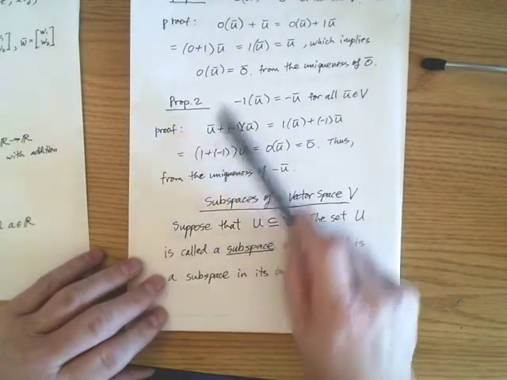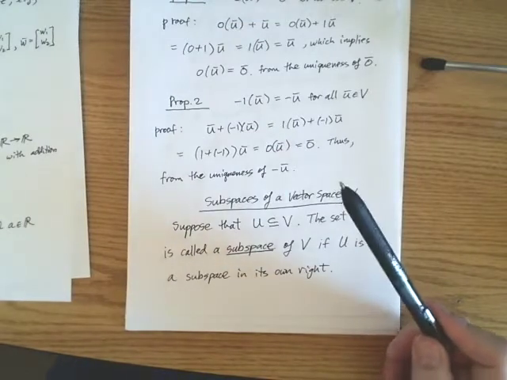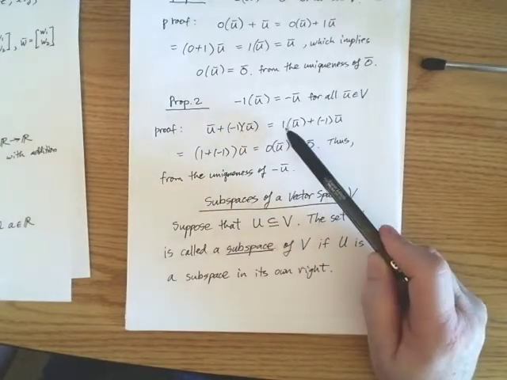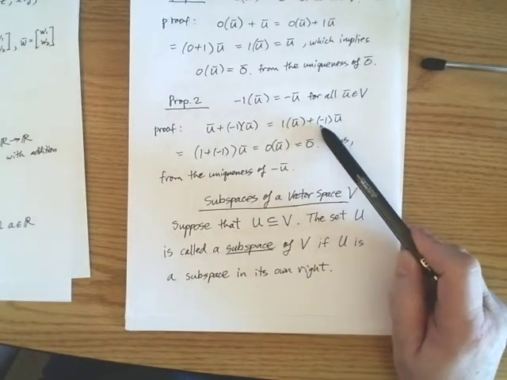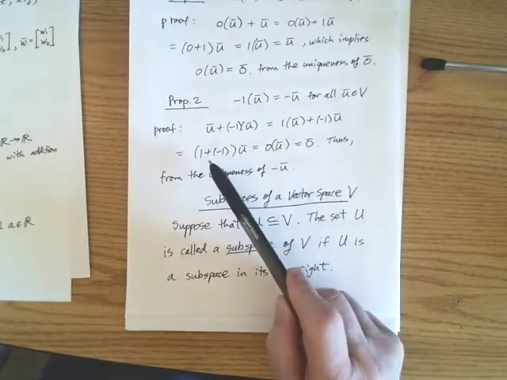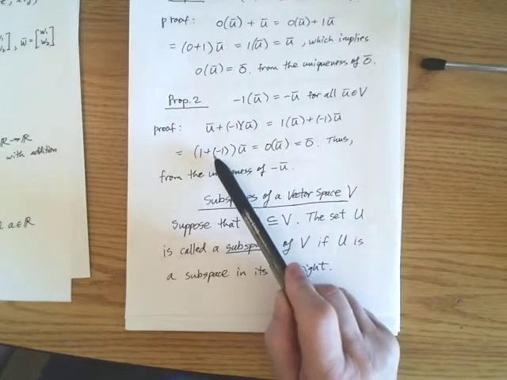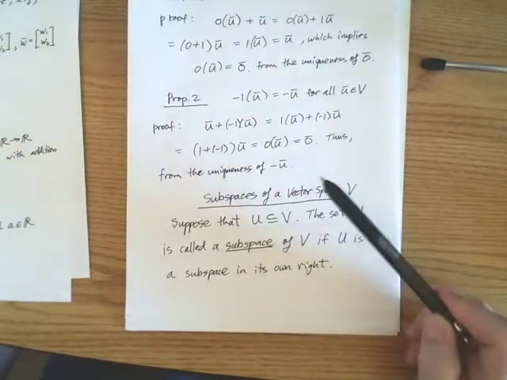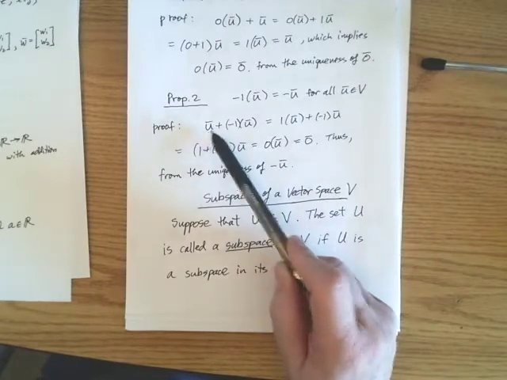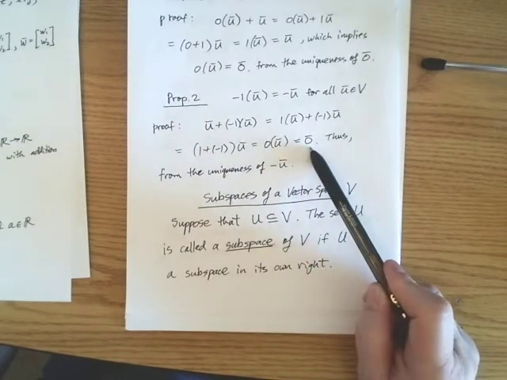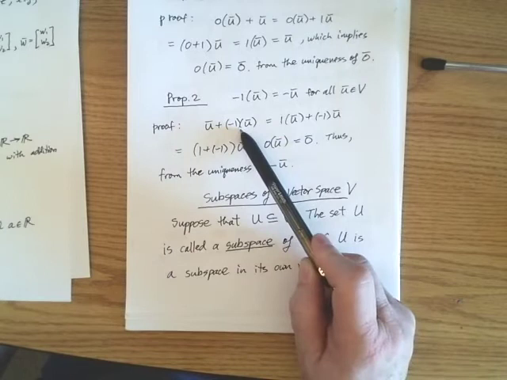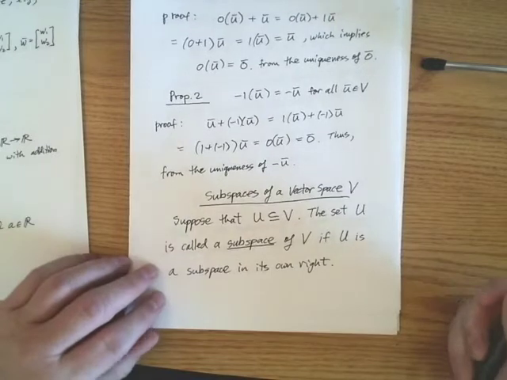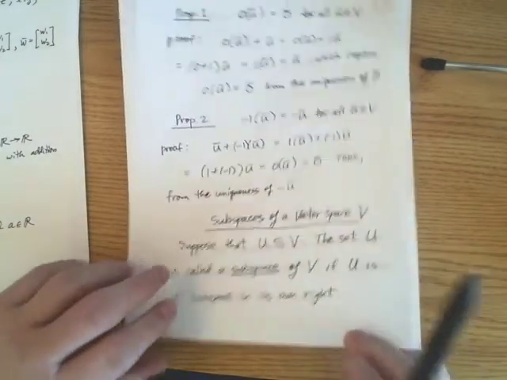It's a property. The proof of the proposition is similar to the one above. Suppose I go u plus -1 times u. That's again 1u plus -1 times u. Again, by scalar distributivity, I'm going 1 plus -1 times u. That's really 0u, which is 0 by the proposition above. Since these two added together give me the additive identity, that guy's got to be the inverse, because it's unique there. Alrighty. Those are good things to remember.